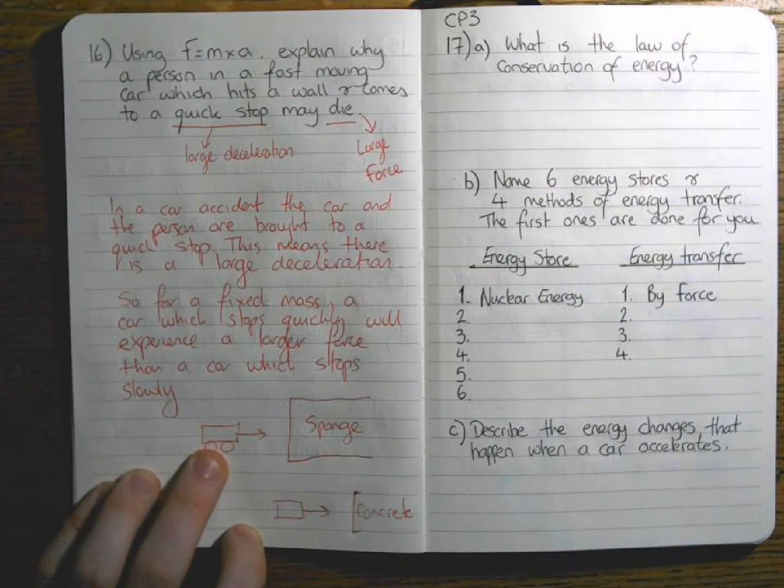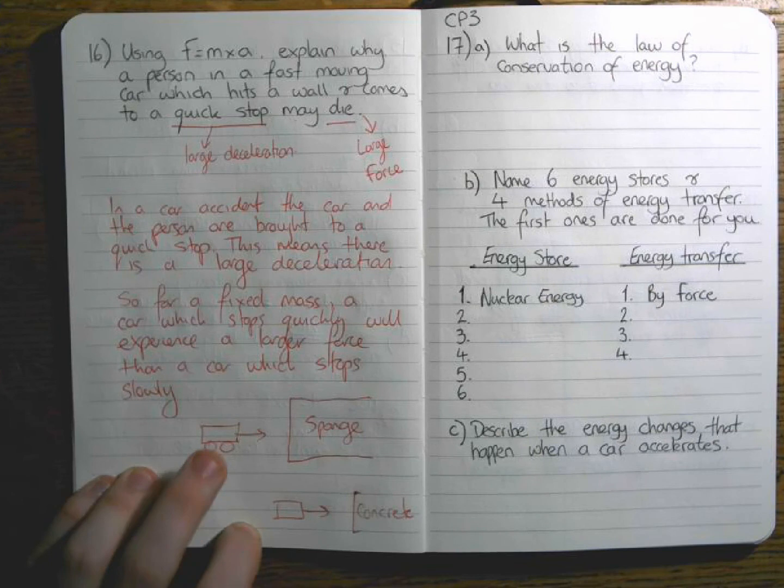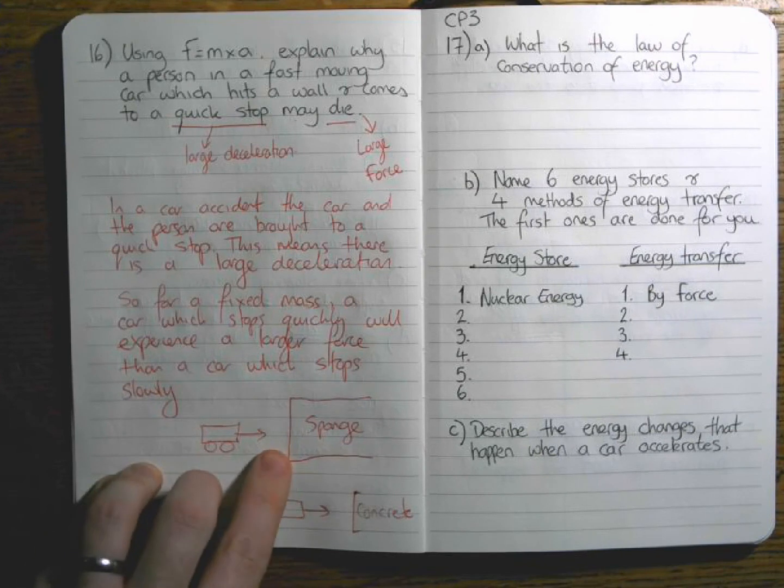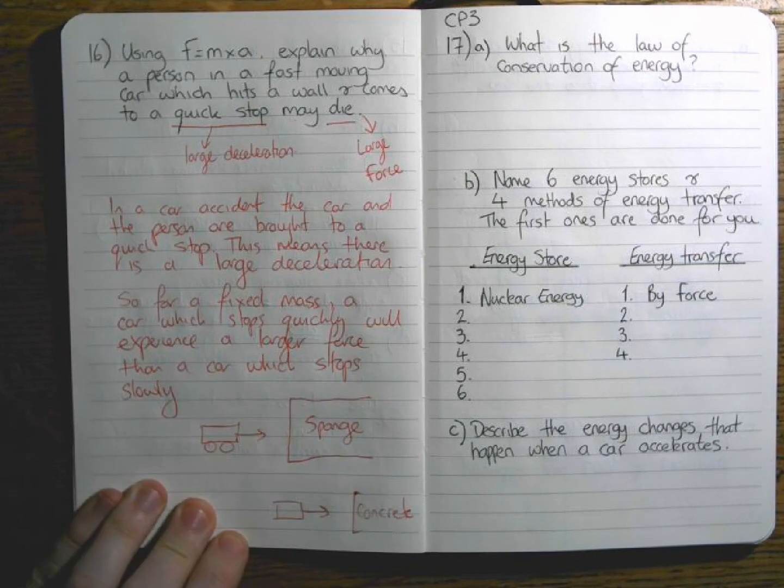In this scenario, we've got a car, yes, that is supposed to be a car, going to hit into a sponge and come to a stop. Now, do we think that's going to be a large deceleration or a small deceleration? Well, if you hit a sponge, the change in speed is going to be quite slow compared to the change in speed if you hit a concrete wall.